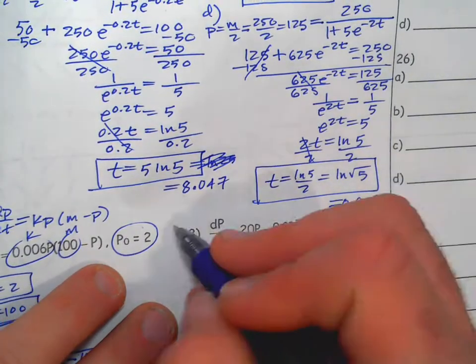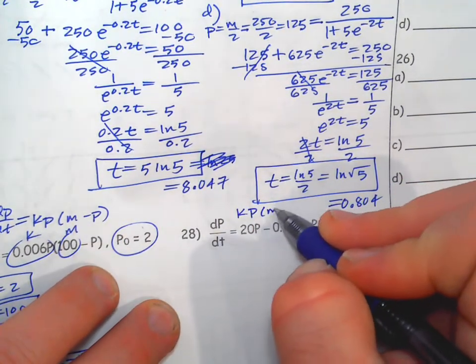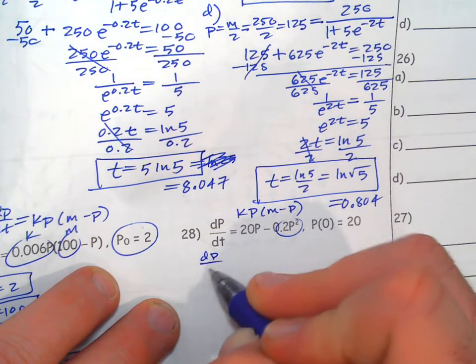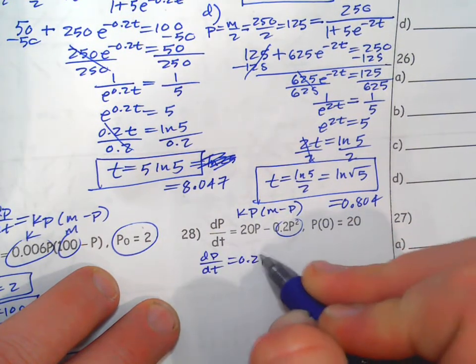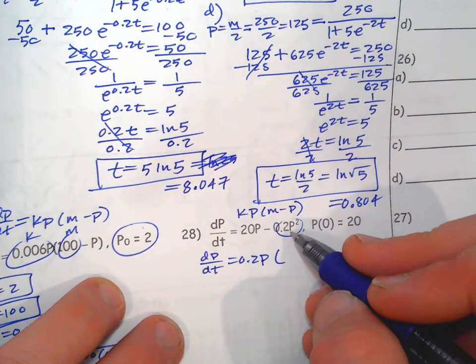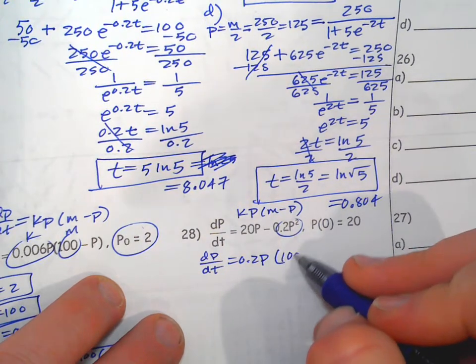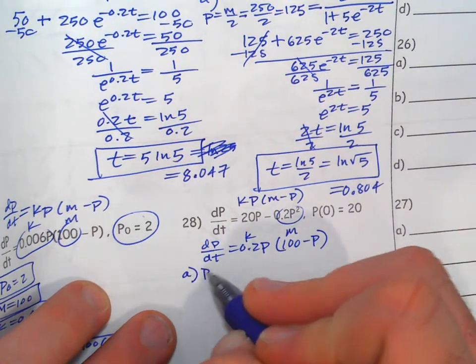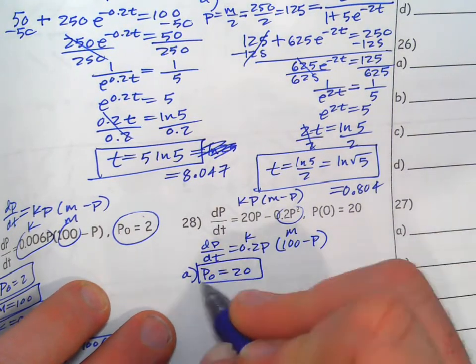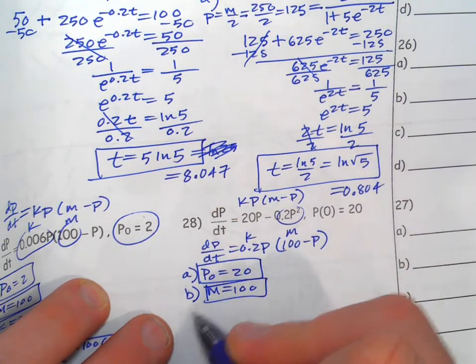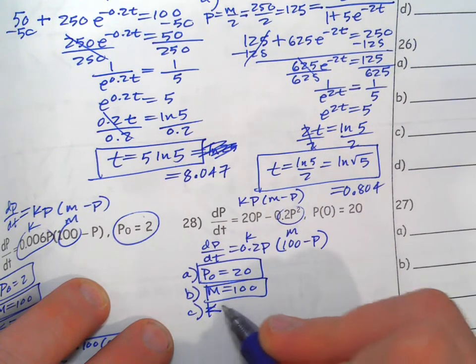All right, last one. This one, we have to get it into that mold, k p (m minus p). So I think we need to factor out a 0.2p. So dP/dt equals 0.2p. Dividing by 0.2 is the same thing as dividing by 2/10, or multiplying by 10 halves, which is 5. So that's 100 minus p. So there's your k, there's your m. So A, P naught equals 20. B, m equals 100. C, k equals 0.2.